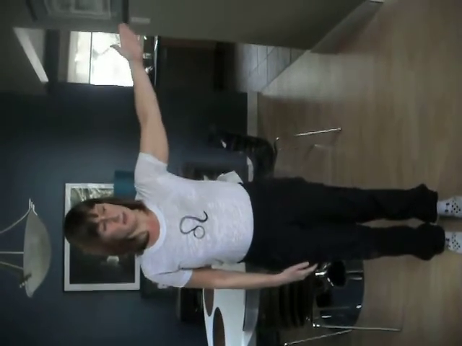I take the arms out to the side. I have external rotation in the shoulders and the elbows. If I draw back in, internal rotation. And the last one is taking the arm out to the side.